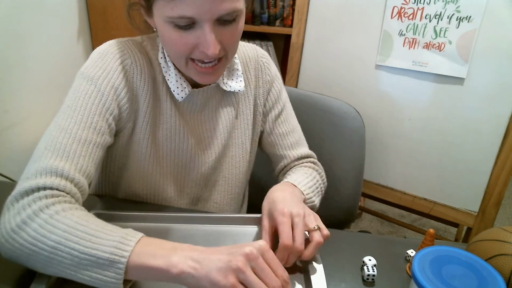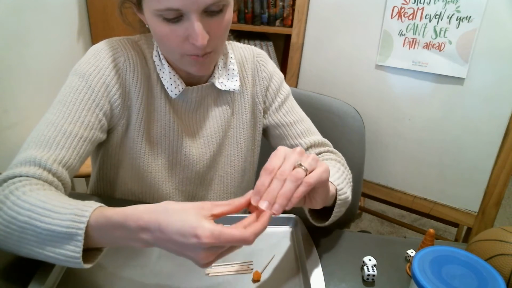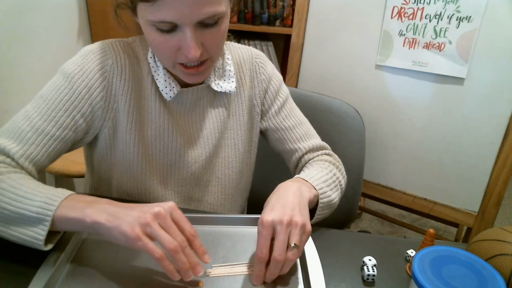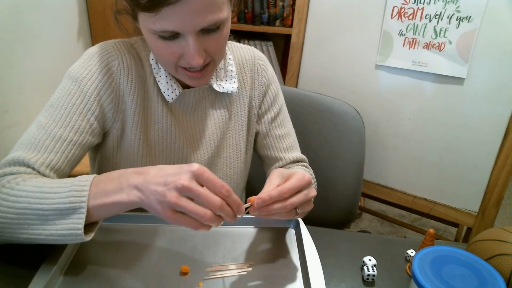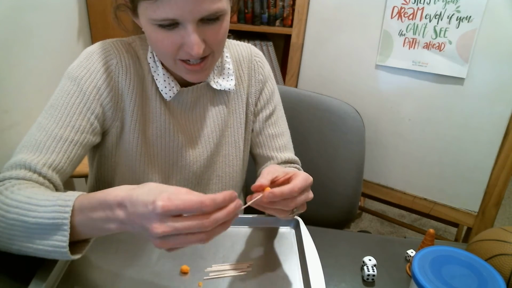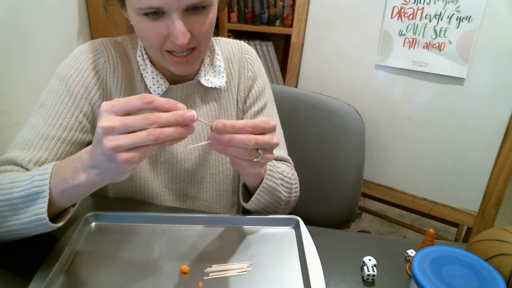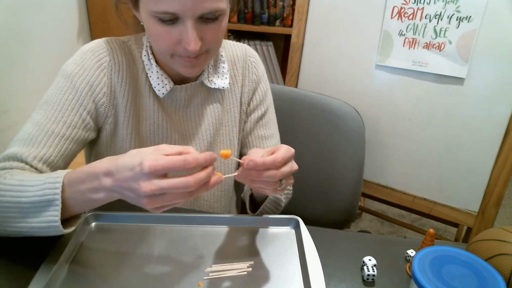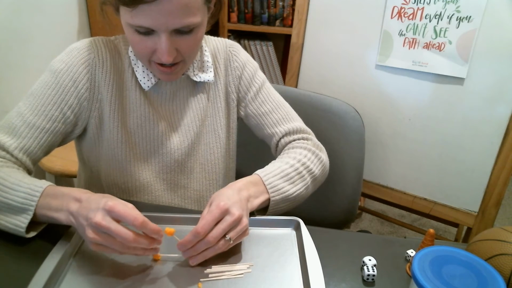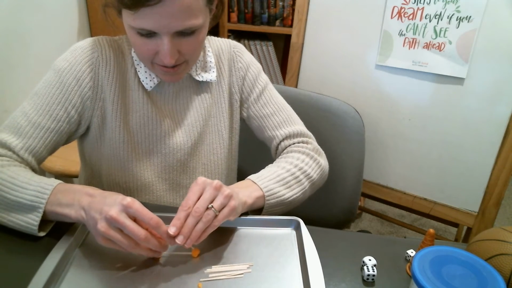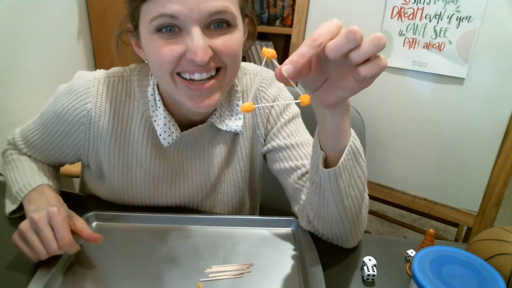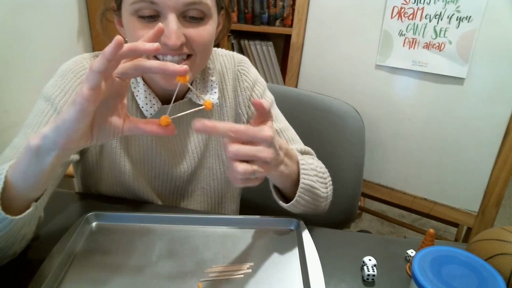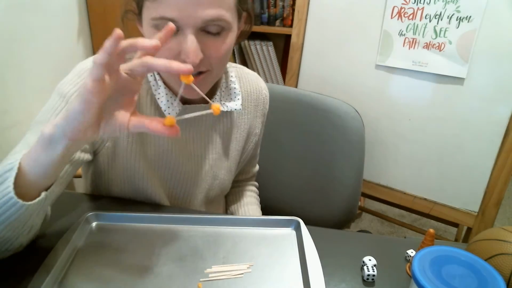And I want you to guess what shape I'm making while I make it. So think about it. There are 3 toothpicks, just 3 straight sides. What shape am I making? I'm going to stick it in here. What shape is this? It's a triangle. 3 sides, 3 vertices. It's a triangle.